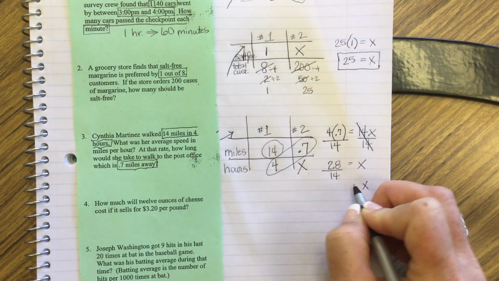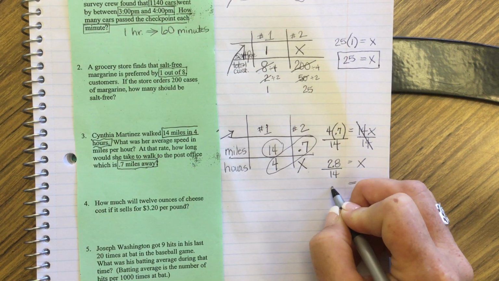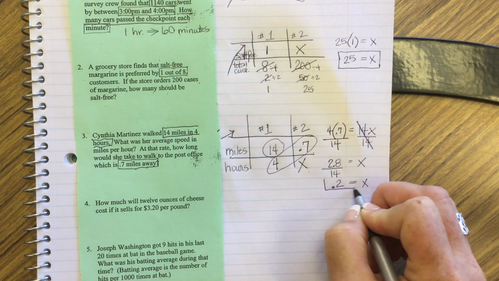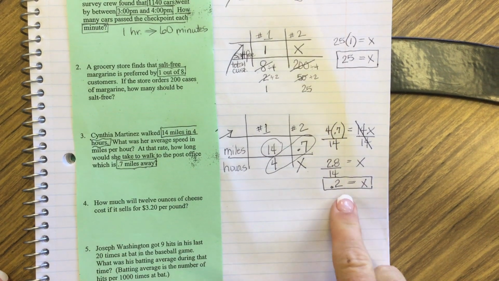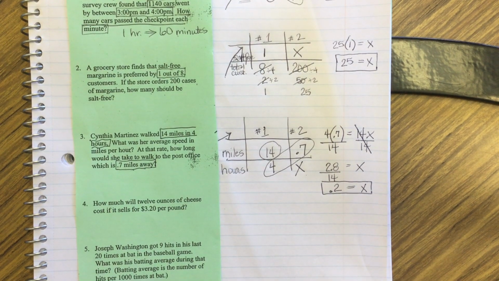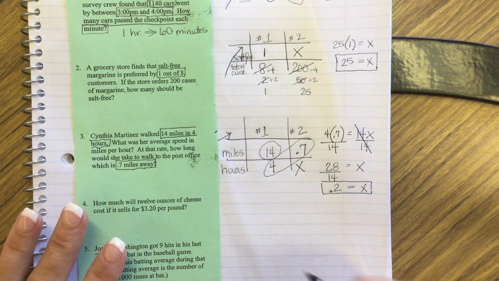And my x is equal to, when you do the math, 2/10. Okay? And we can convert that, but in hours, it is 2/10. If I were to divide an hour up into tenths, it would be about 6 minutes, so it would be about 12 minutes. All right, let's look at number 4.